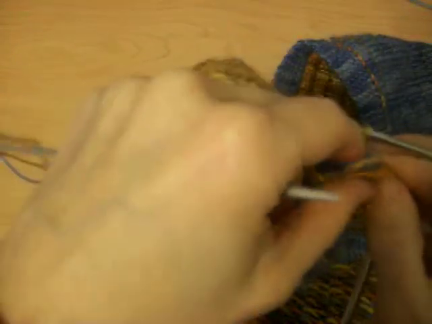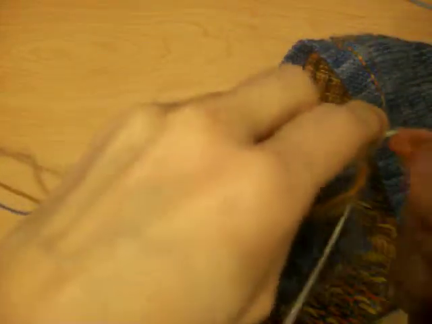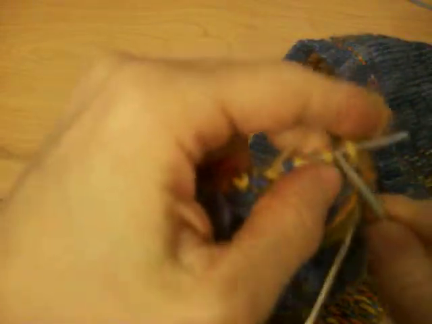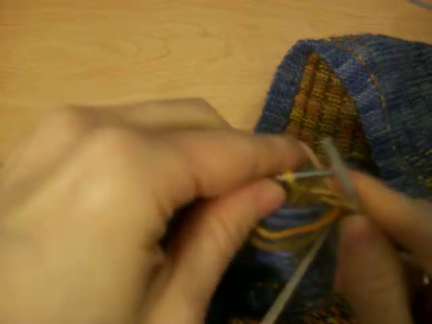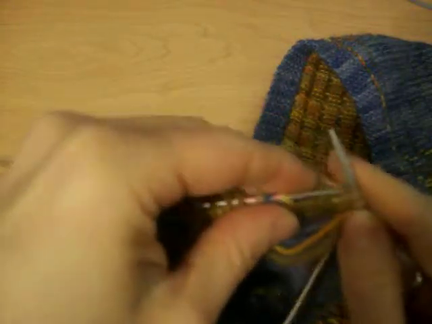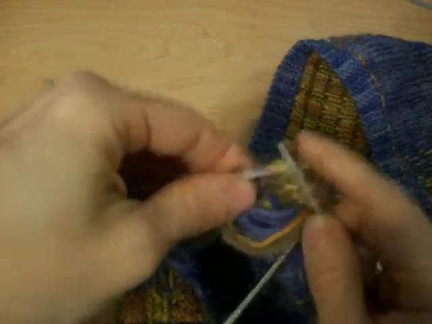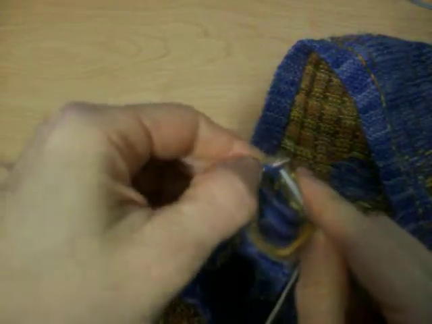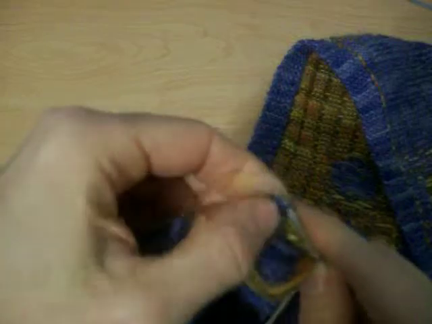Now, being careful to leave the floats in front, I'm just going to knit across with the next contrast color stitch in line. Okay, next contrast color float. Good. And I use this double pointed needle.